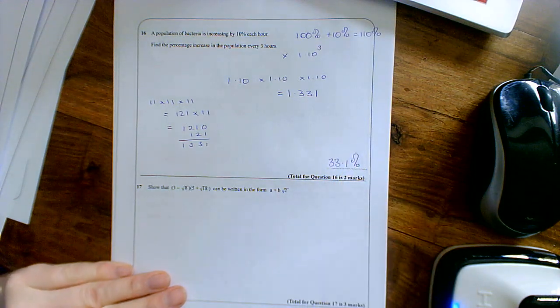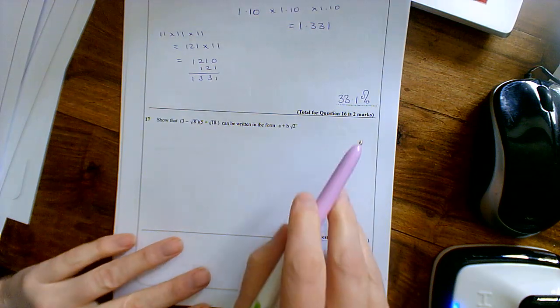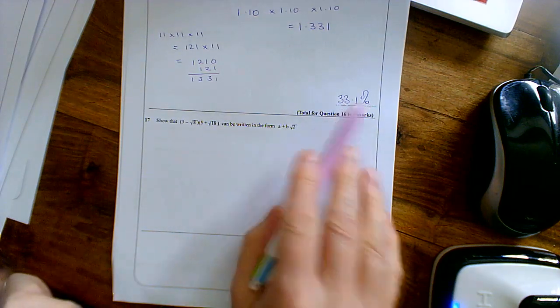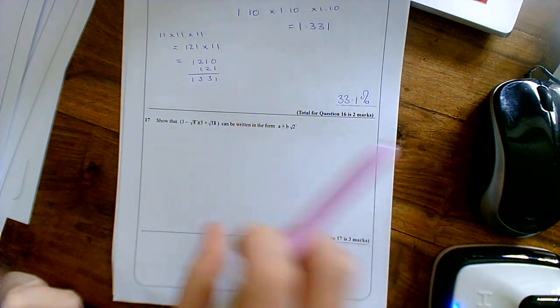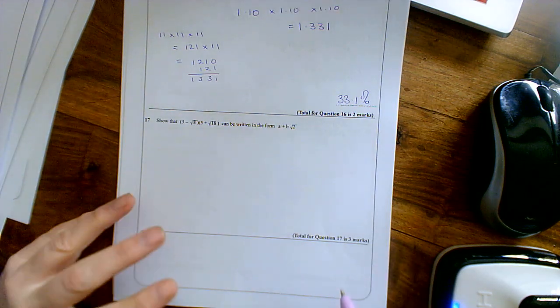33.1% is how much it's increased by after 3 hours. Because it would be like 10% every hour, wouldn't it? But it'd be a bit more because you're increasing the percentage of increase from the first hour. It gets increased as well.